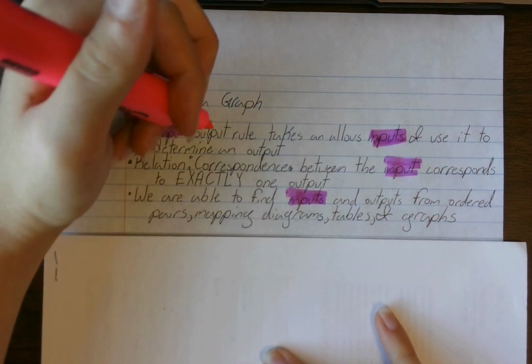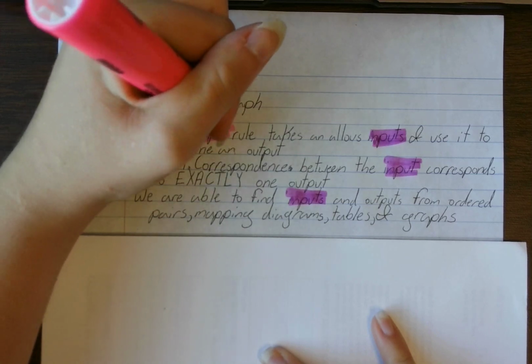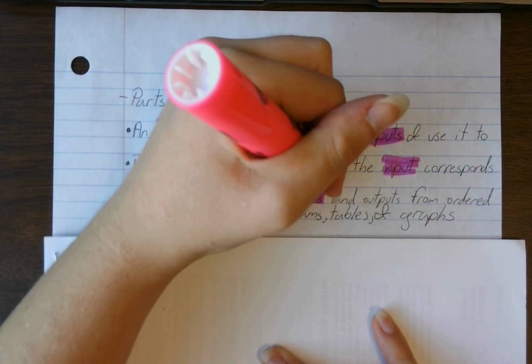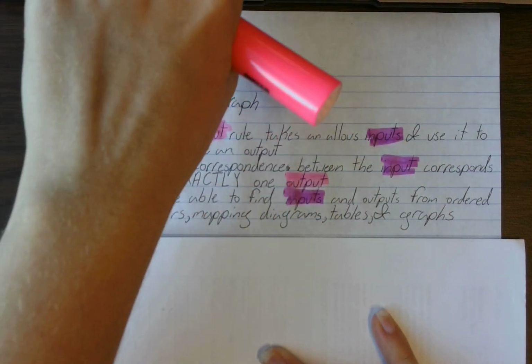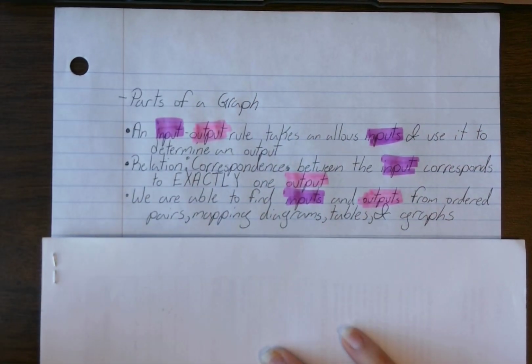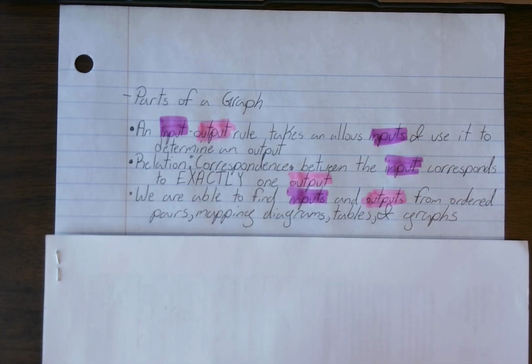My next part, I'm going to highlight all the times I see the word output in pink. So again, I'm just going to look around my paper. I'm going to find all the times I see output. Awesome. So again, that's not a requirement. I think it's important to highlight sometimes.